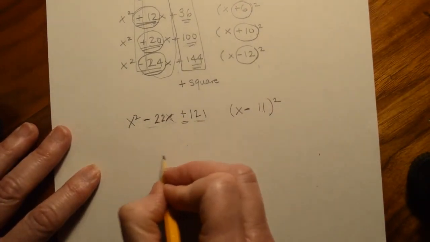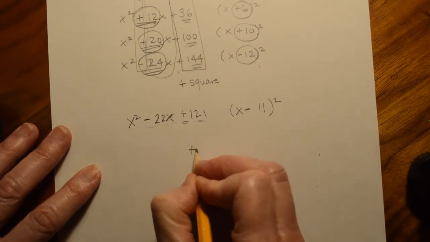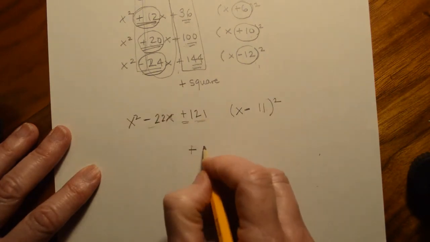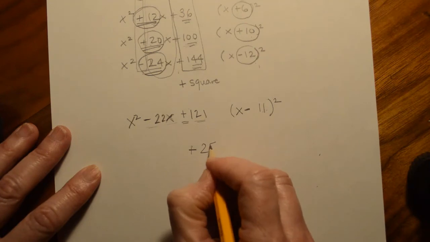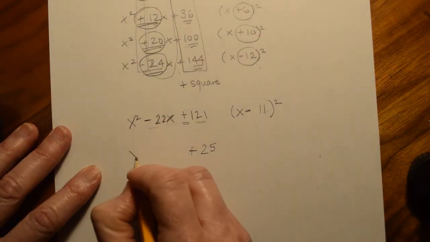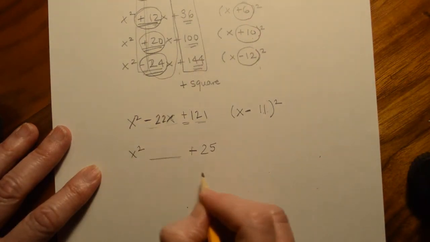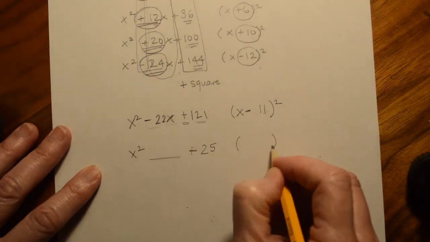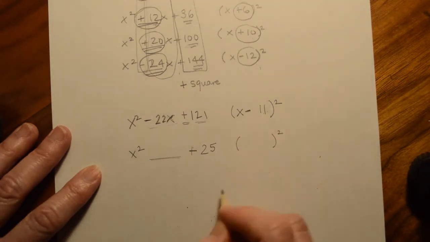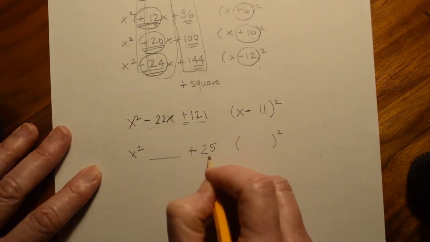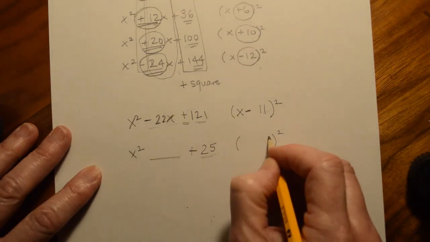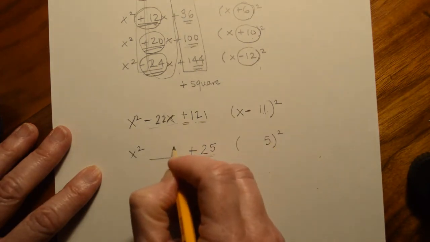So let's say we have plus, let's do plus 25. So we're saying, well, what goes in here to guarantee that that is a perfect square trinomial? Well, I would have to get the square root of this, which would be 5, and then I would have to double it to put it in here.